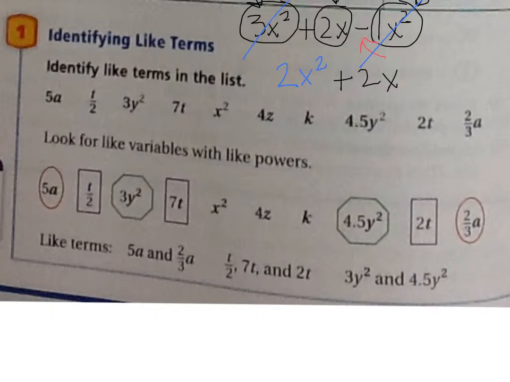Okay, so the next section says identify like terms in the list. They're giving you a bunch of different terms, and they want you to show which ones are alike. So we have 5a, t divided by 2, 3y squared, 7t, x squared, 4z, k, 4.5y squared, 2t, and 2/3 a. The first thing you need to look at is your variable and what it's being raised to. So let's look at a. They put a circle around the a, and they want you to look at all the other terms to see if there's any other variable a raised to the first power just by itself.